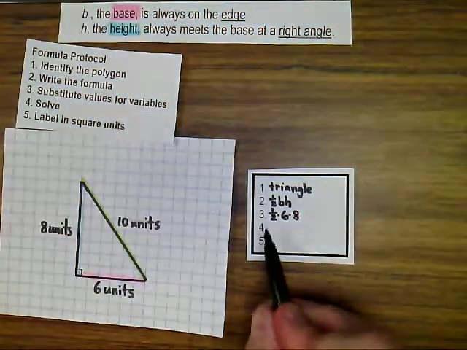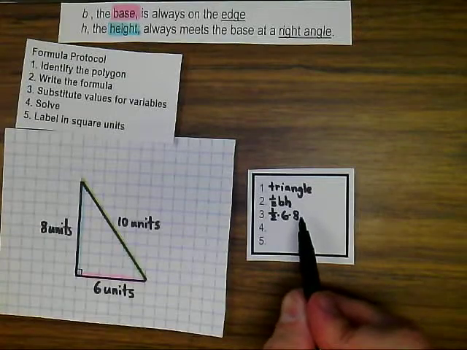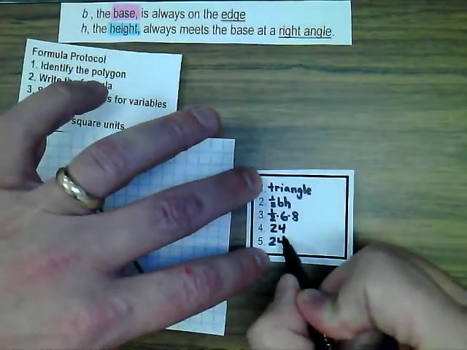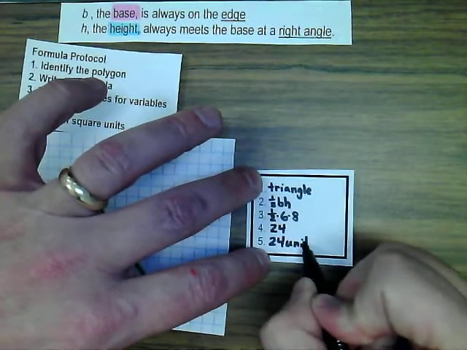And since I know half of 6 is 3, 3 times 8 is 24, my area will be 24 units squared.